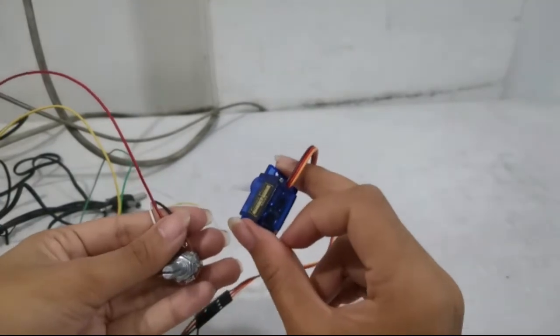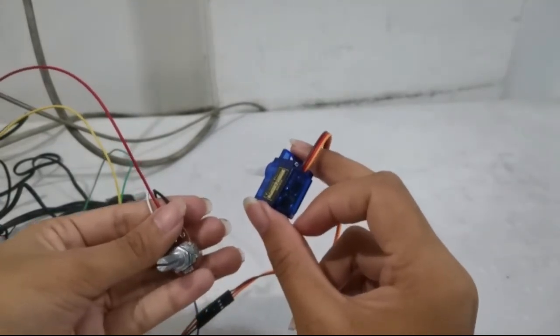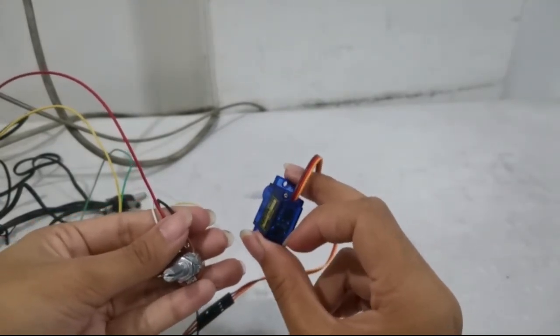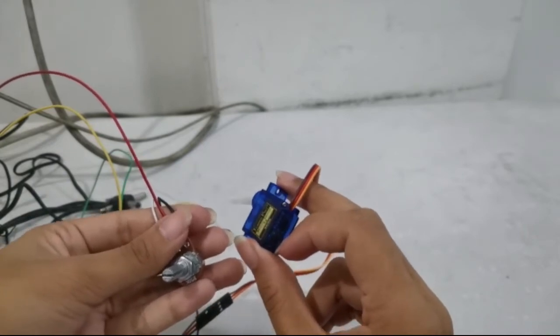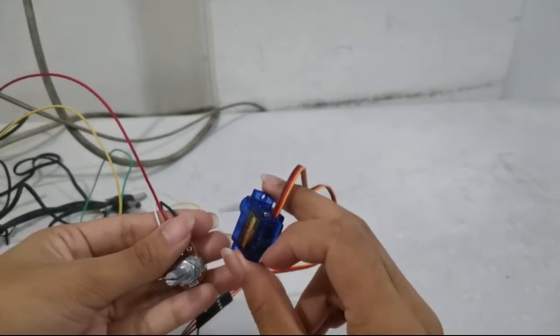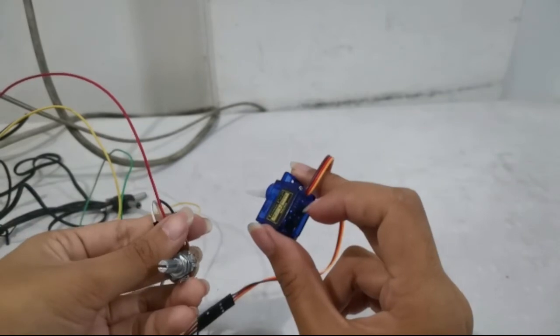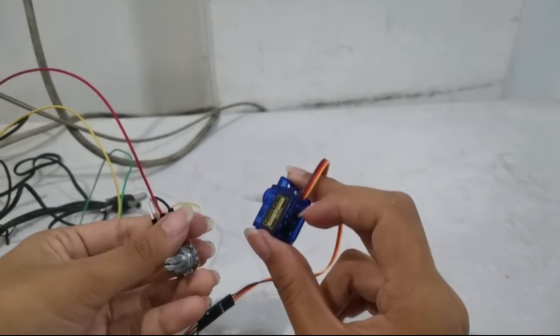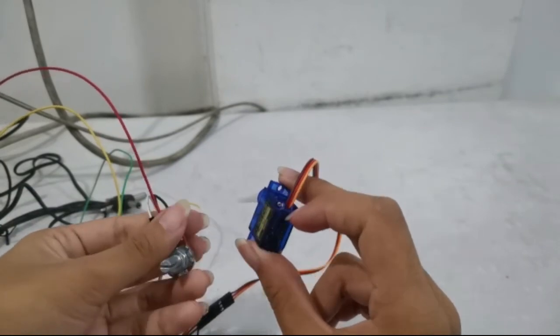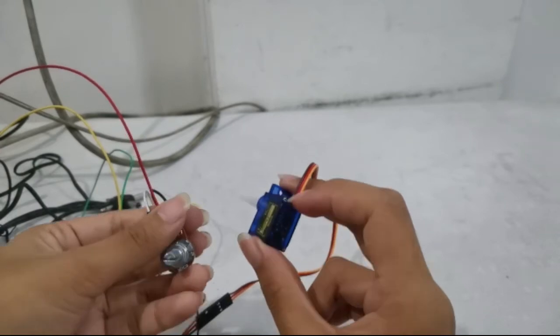As said earlier, it is unfortunate that the ASK transmitter and receiver are not compatible with this setup, but I've tried my best to have it work, but it really didn't work together.